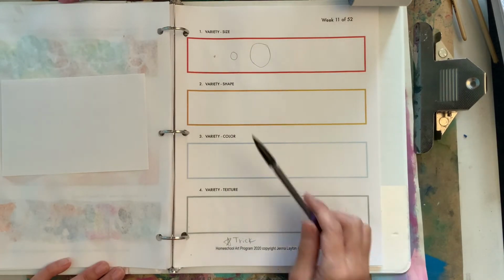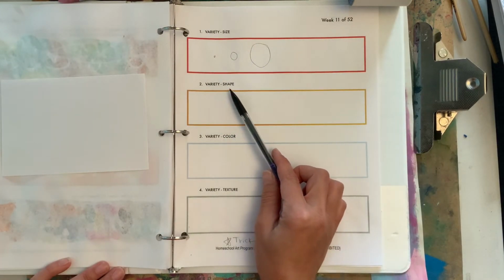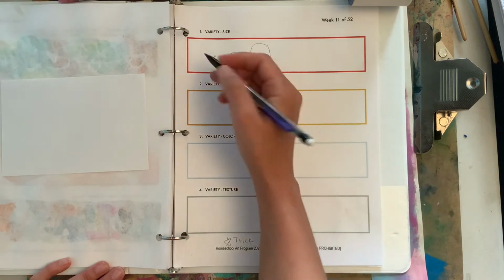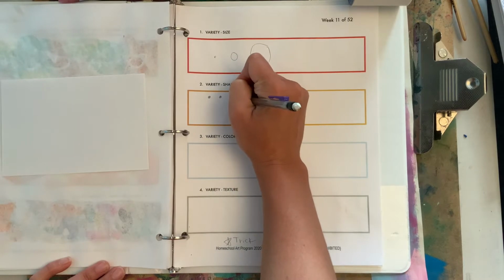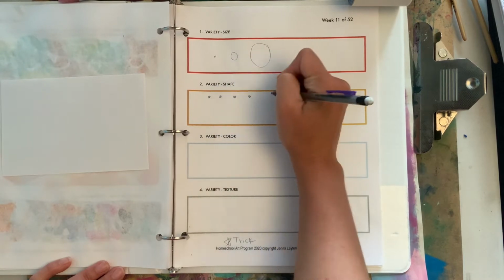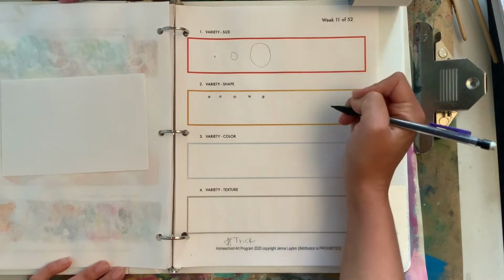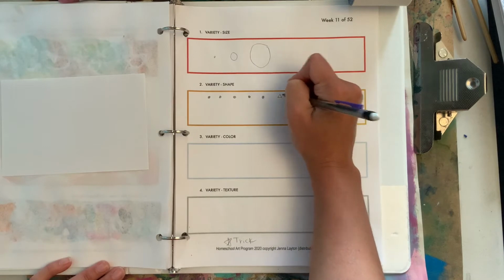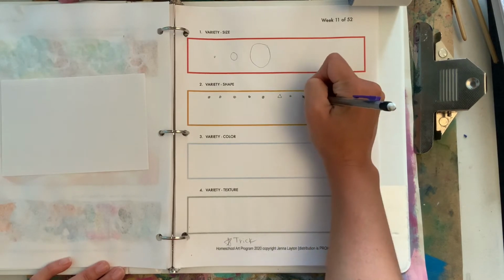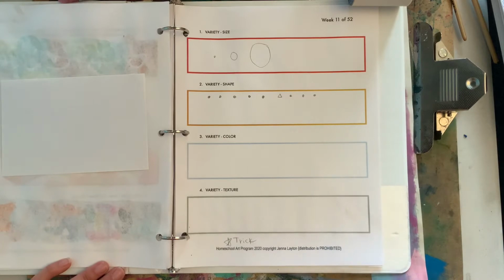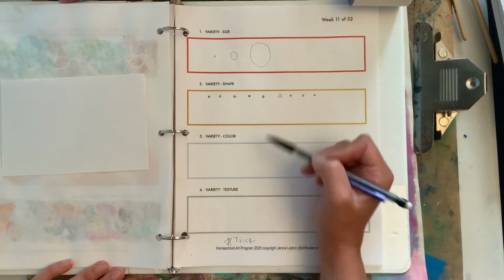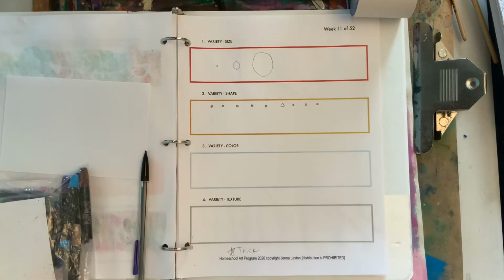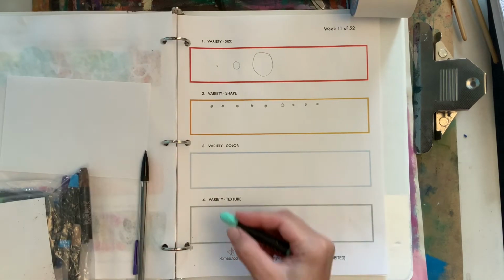The next way to increase your variety is to change the shape. So if you have something going along like this, and they're all pretty much the same shape, and then all of a sudden you add something different, what's the eye gonna notice in that line? Well, definitely the triangle.